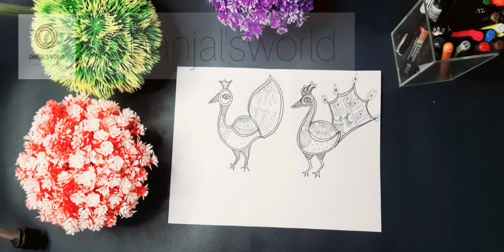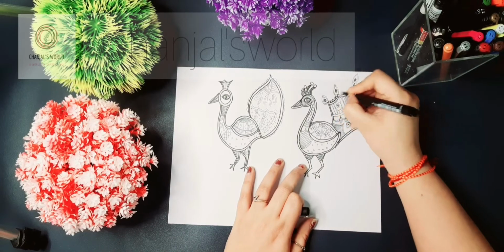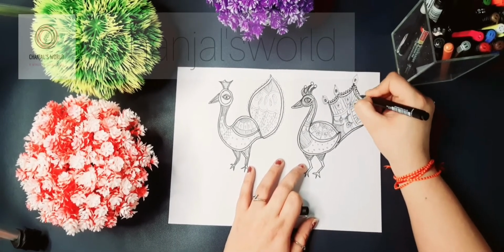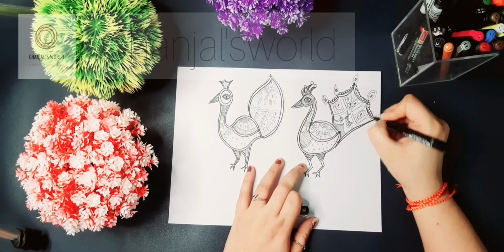So this is an example of a peacock with open tail feather. You can absolutely change it according to how you want. You can add in more beautiful features if you wish to, like making it more fancy. You can add in more designs. You can absolutely do it as you want it to be.